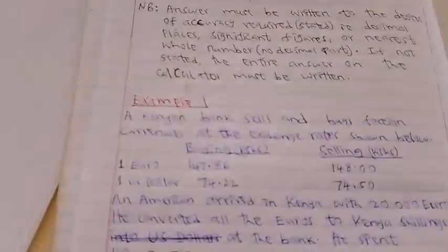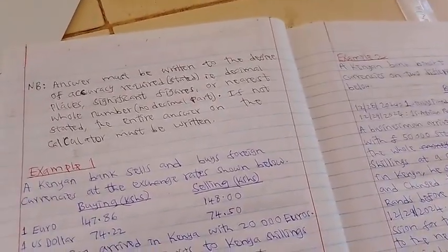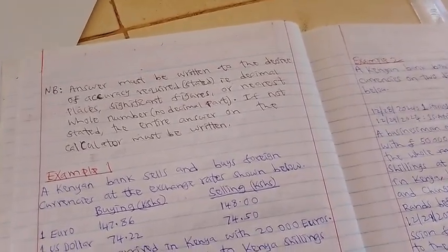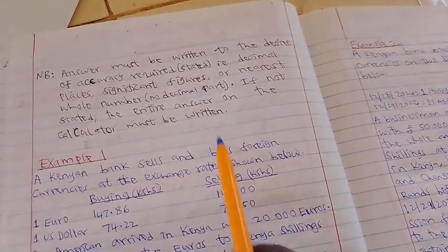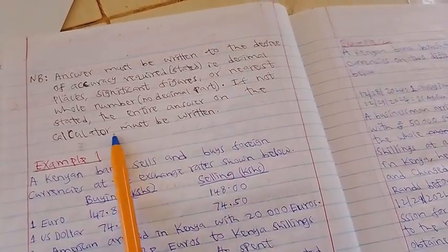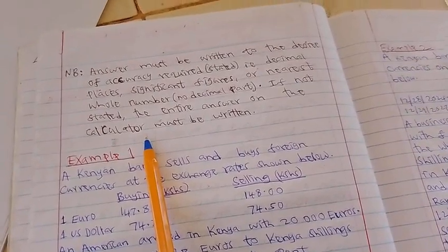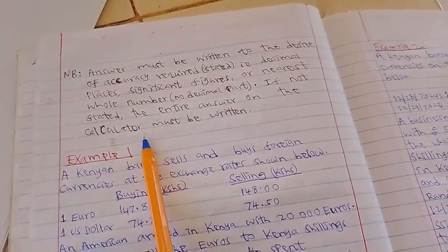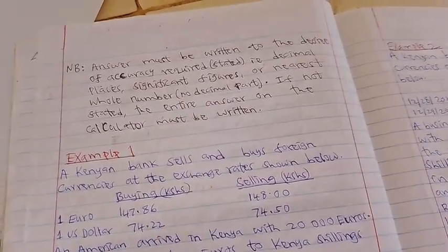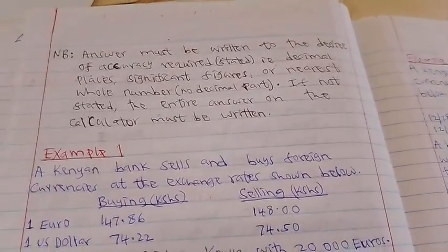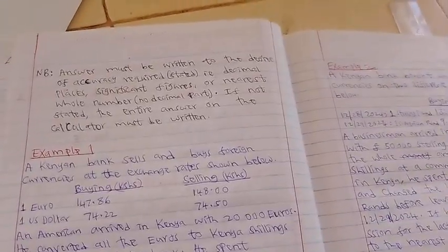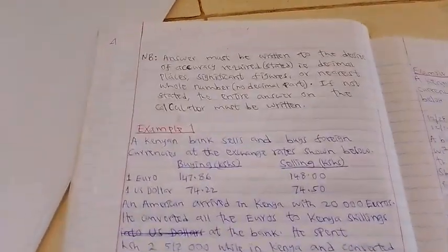Now, answers must be written to the degree of accuracy required, as stated, i.e. decimal places, significant figures, or nearest whole number, where no decimal part is involved. If not stated, the entire answer on the calculator must be stated.